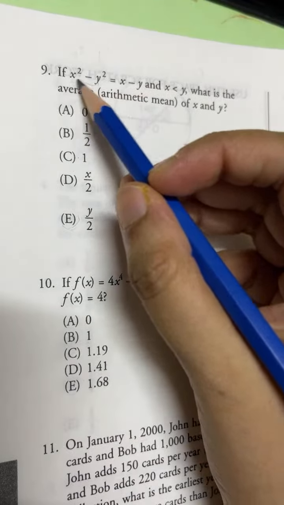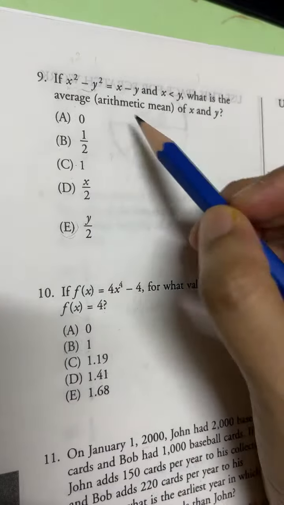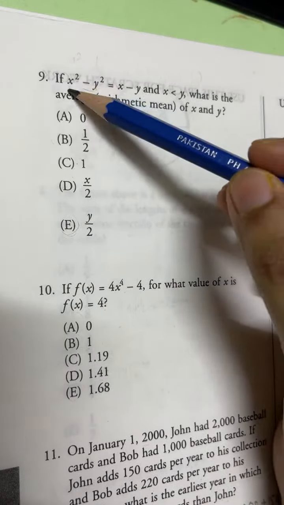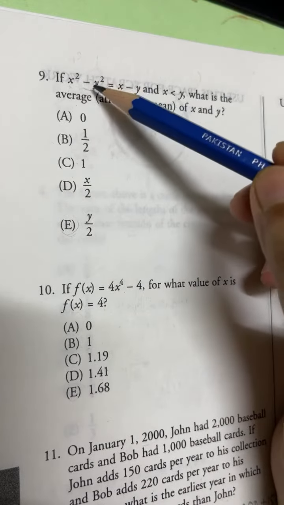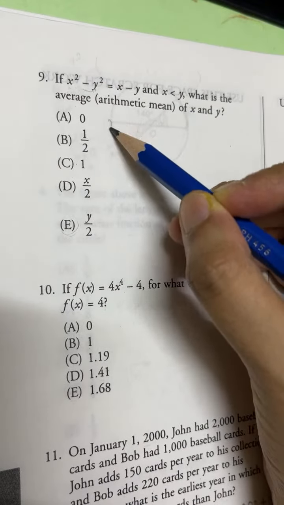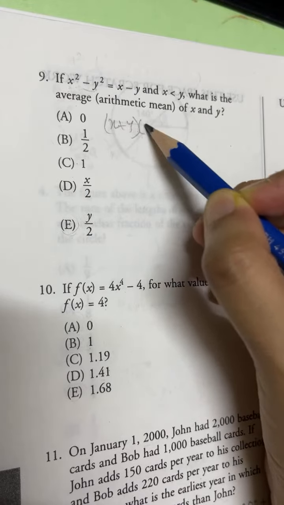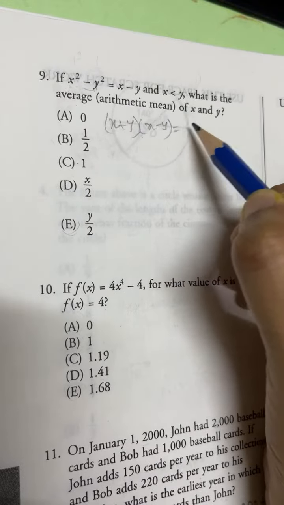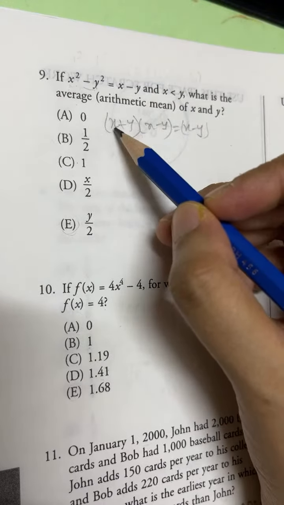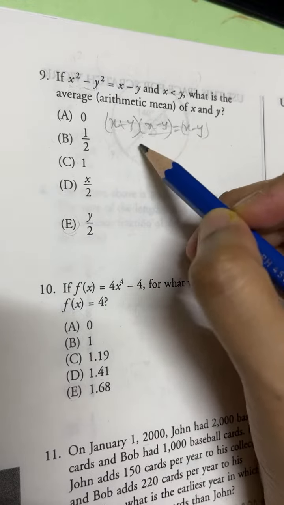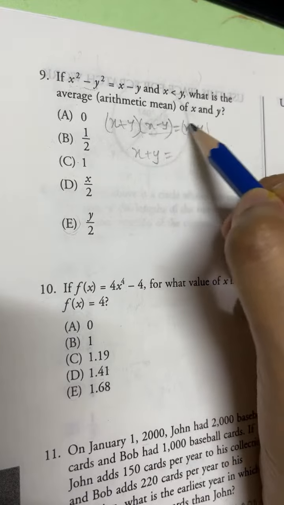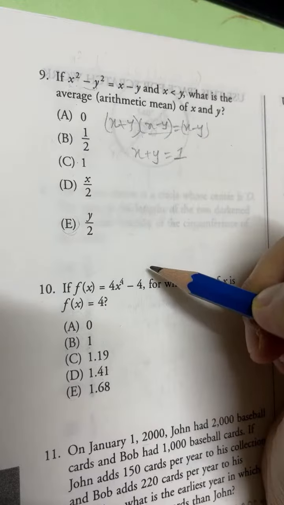First of all, we are going to solve this equation, x squared minus y squared equals x minus y. As soon as you see x squared minus y squared, it's an identity: x plus y into x minus y. So if I write x plus y into x minus y equals x minus y, which is what is given, I can send x minus y to the other side, dividing both sides by x minus y, and you will get x plus y equals 1.